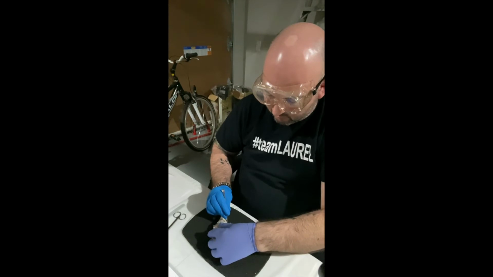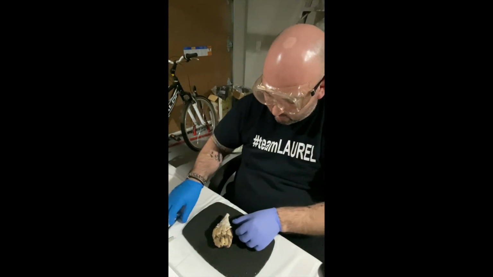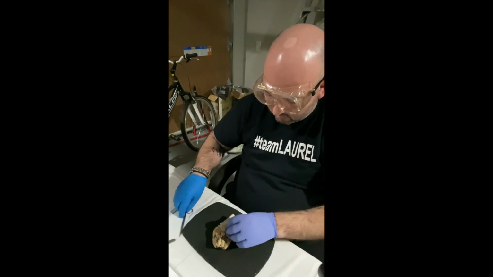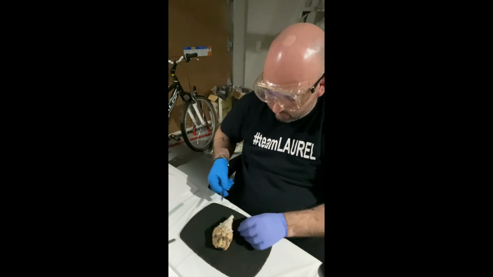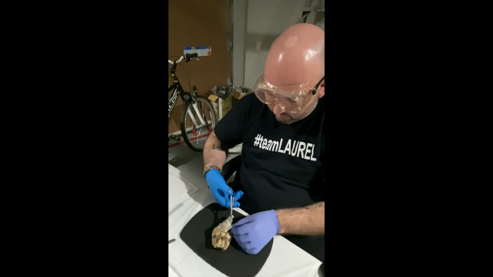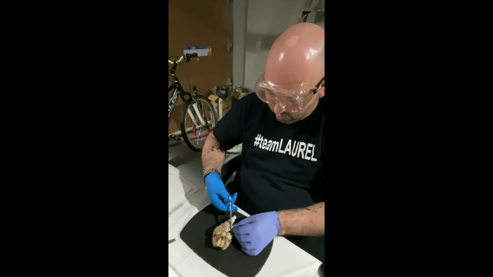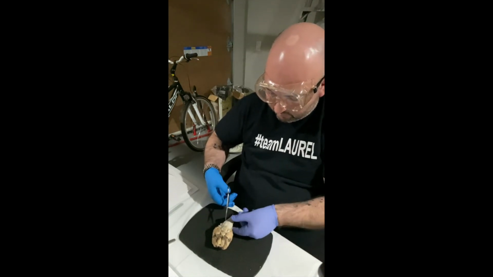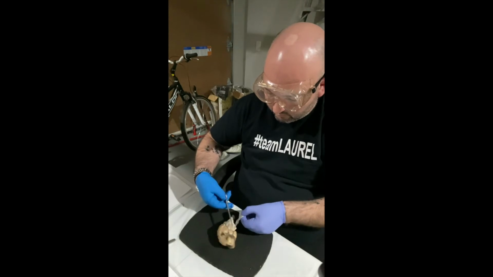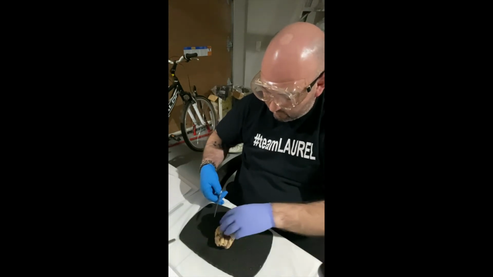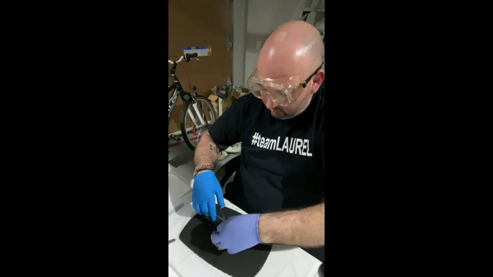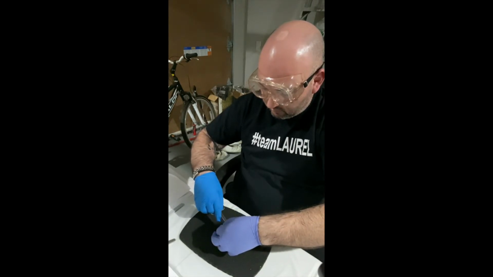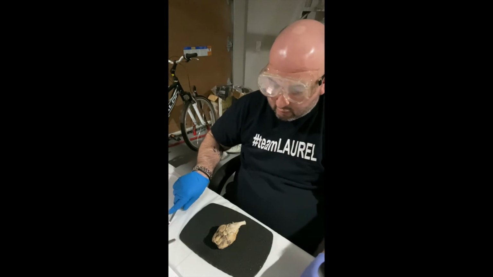Quite tough, so I'm just going to go ahead and use my scissors to get rid of them. Okay. So meninges are gone.